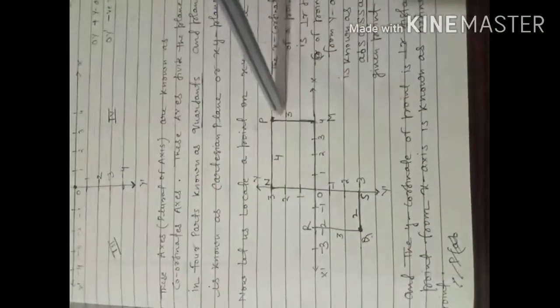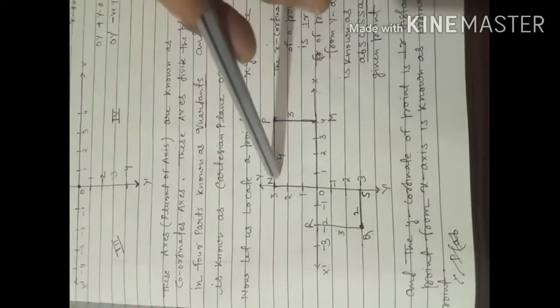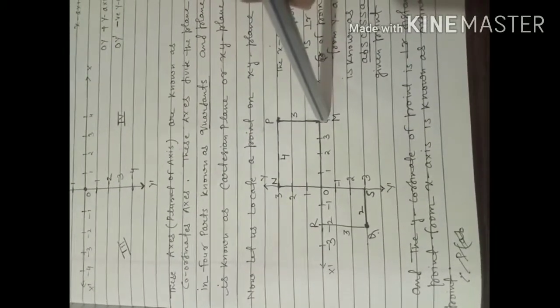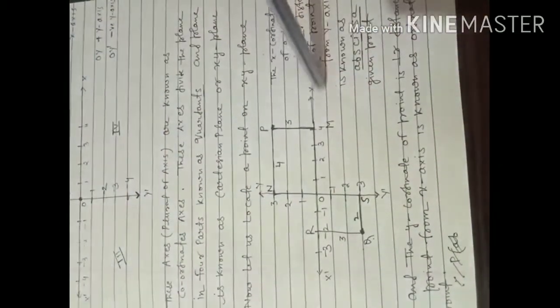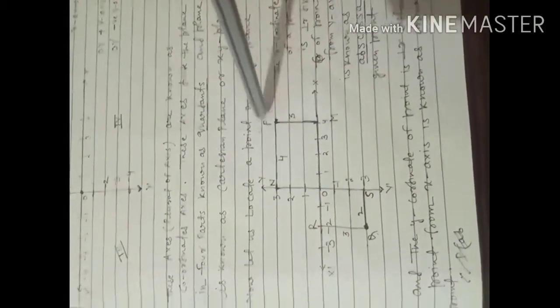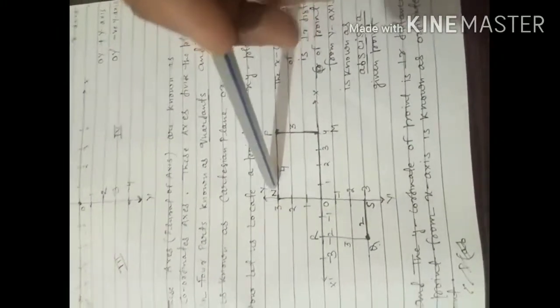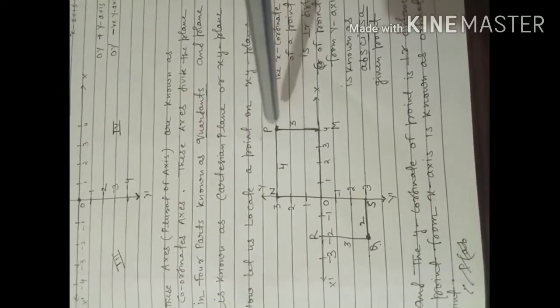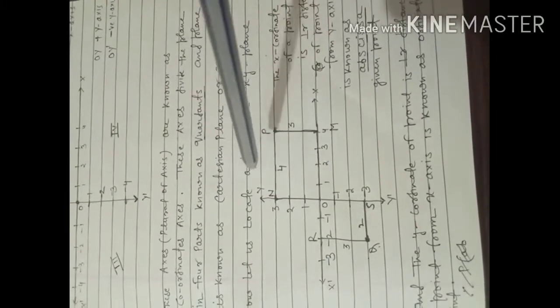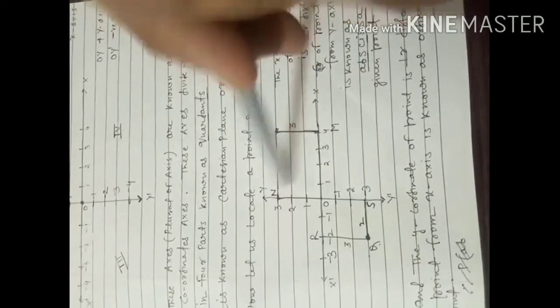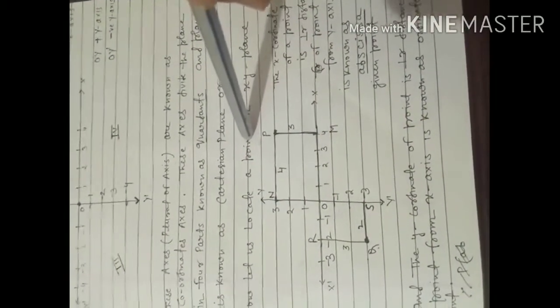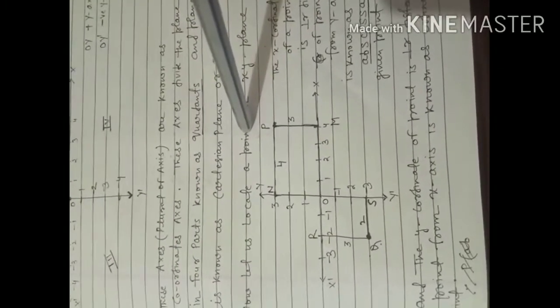Now when we draw a perpendicular to the y-axis from this point, Pn is the perpendicular to the y-axis from point P, and Pm is the perpendicular from point P on the x-axis. Now the perpendicular from point P on the y-axis is known as the x coordinate of point P, or the abscissa of point P.